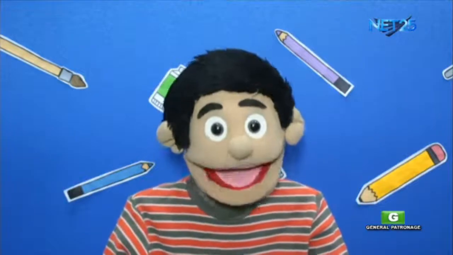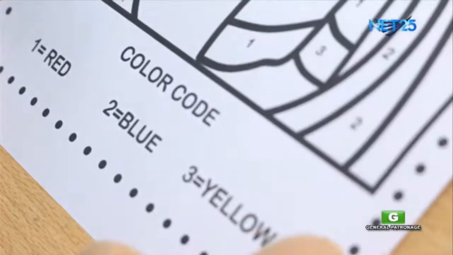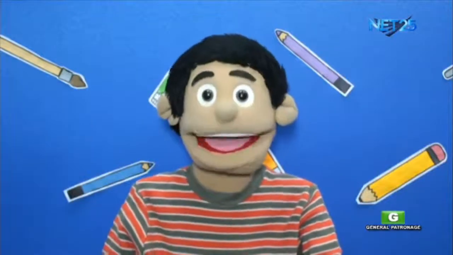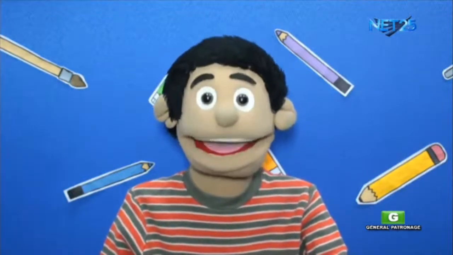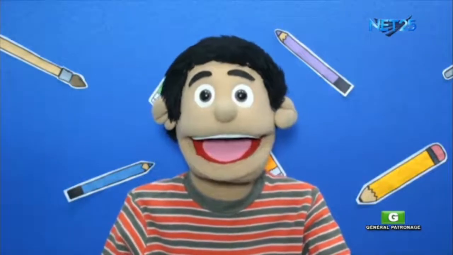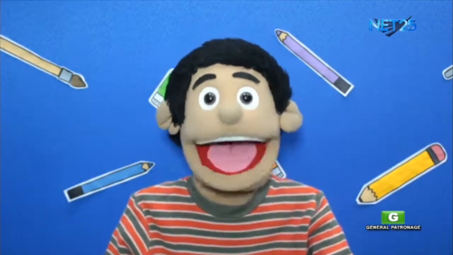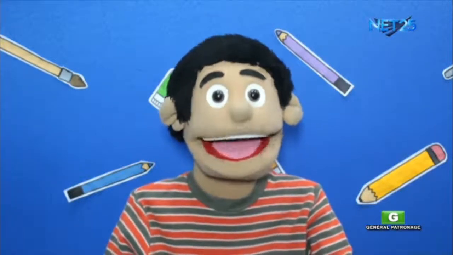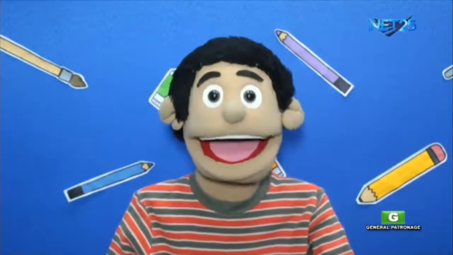Here's the color code for this worksheet. 1 for red, 2 for blue, and 3 for yellow. That means we will color all spaces with the number 1 with red. Then let's color the spaces with number 2 with blue. And lastly, let's color the spaces with number 3 with yellow. All right, friends. Now that we know what to do, we can color this picture of a cute penguin wearing a scarf. Let's color together, friends.